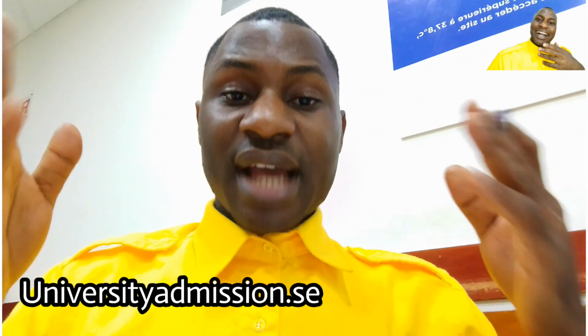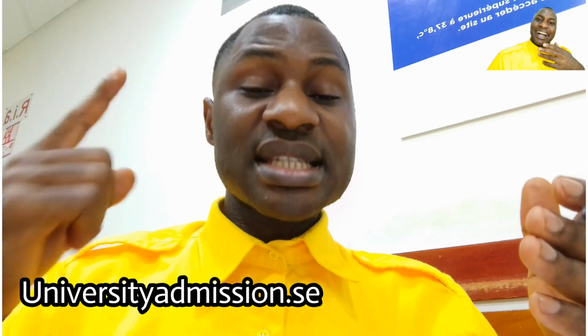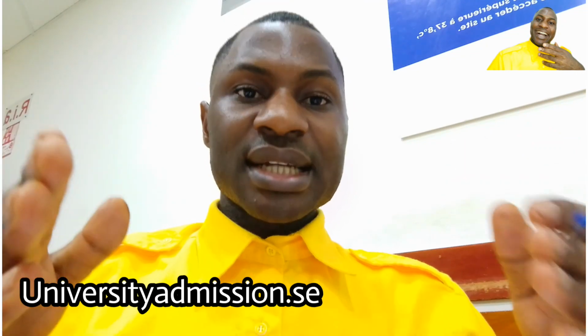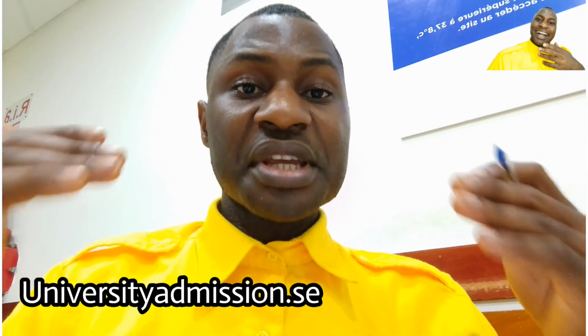Now, point number 1, the application platform I'm talking about is universitiesadmissions.se. That is the site where you are going to create an account if you must apply to universities in Sweden. All right, pay attention to this. When you go to universitiesadmissions.se, you are going to see a section which says create an account. Creating an account means that you are putting in your full names, your date of birth, your gender, and so many other things. When you put in all these details, you are going to confirm that you are not a robot. By confirming, they will tell you some things to identify. When you identify, they will tell you create an account.